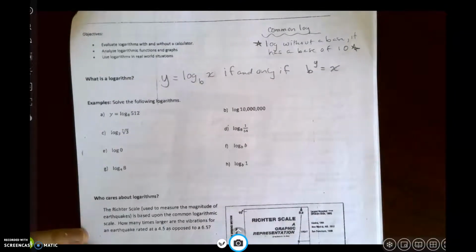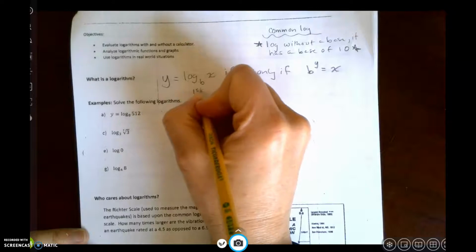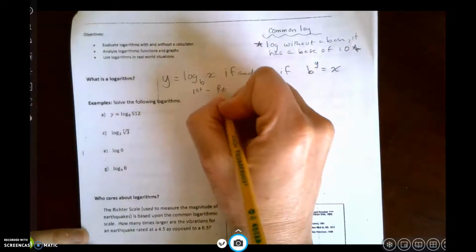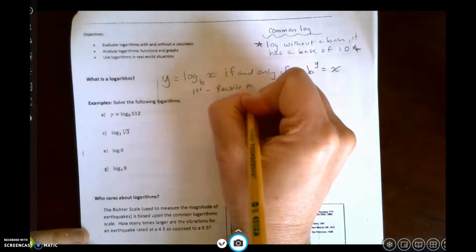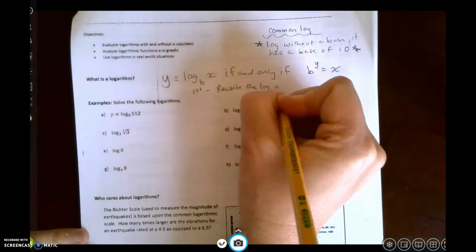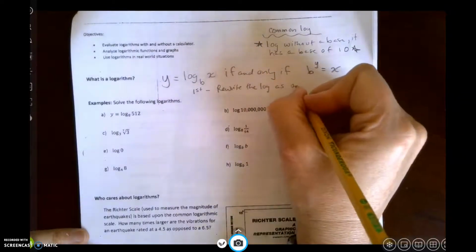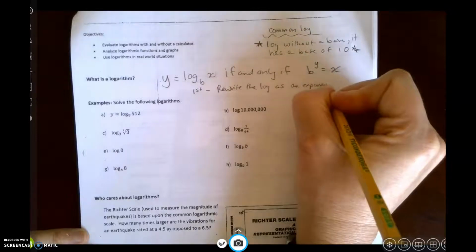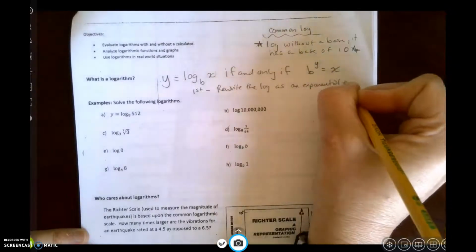Letter A, y equals log base 8 of 512. So the first thing I do is I rewrite my log exponentially. Every time I do a logarithm problem, I rewrite the log as an exponential equation.